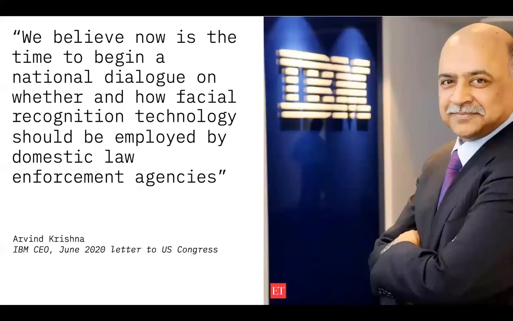Now, one of the actions which our CEO, Arvind Krishna, recently took is a letter which was sent to the US Congress, where IBM discontinued its facial recognition service, but also called for overall points which we want you to make so as to bring equality into this particular spectrum.